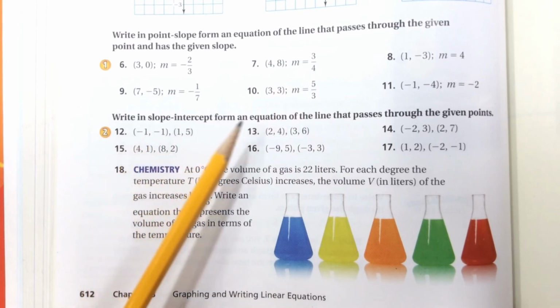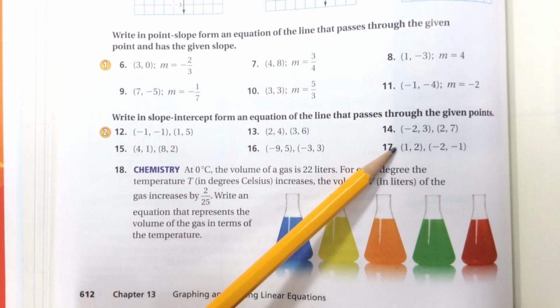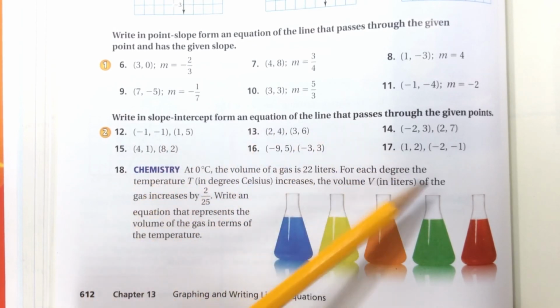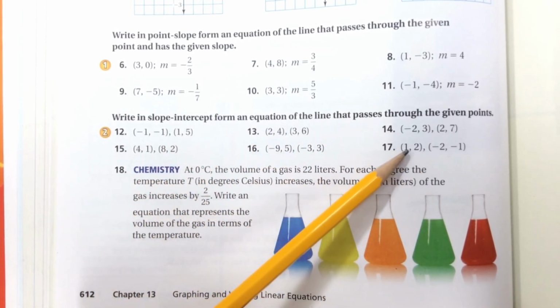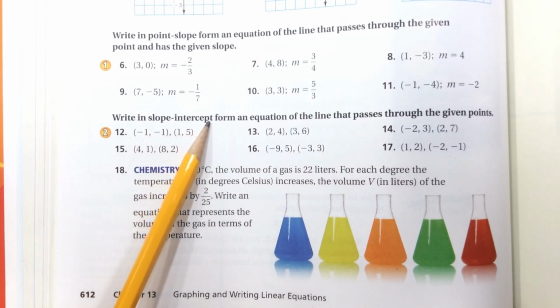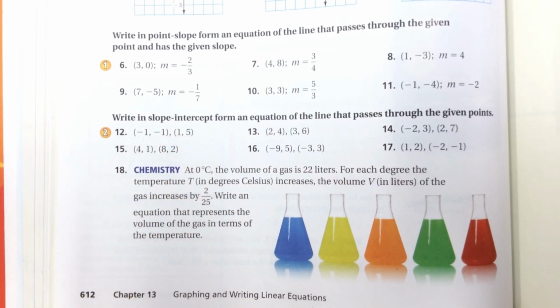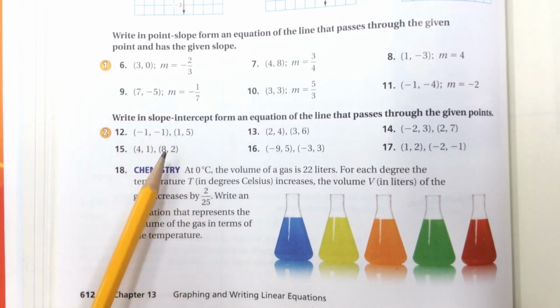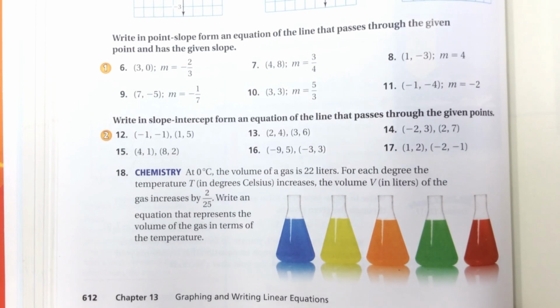And then 13, 15, and 17, where you find the slope, you write these in point-slope form, and then you change it to slope-intercept form by solving for y. And you'll have to do both of those things when you get to your homework, which is journal page 322 for lesson 13.7.